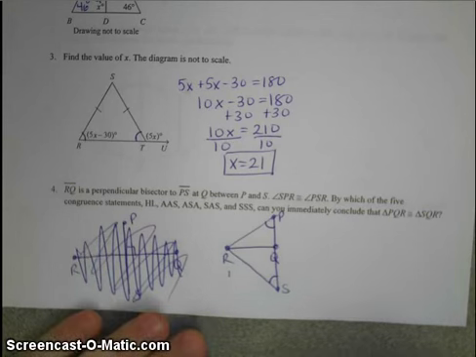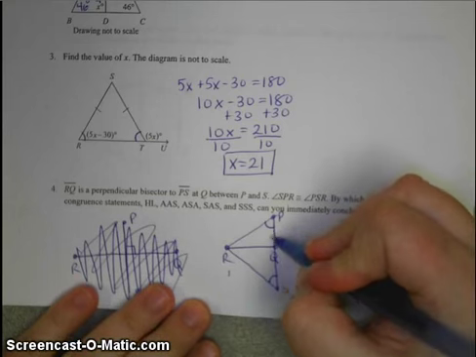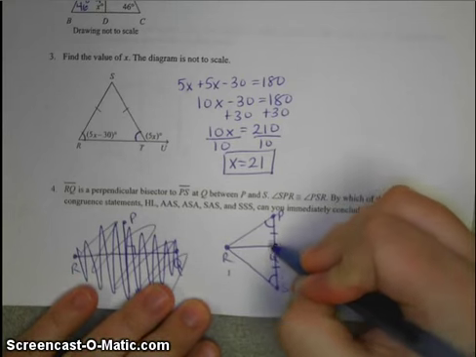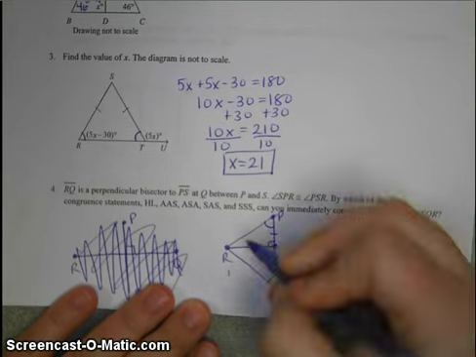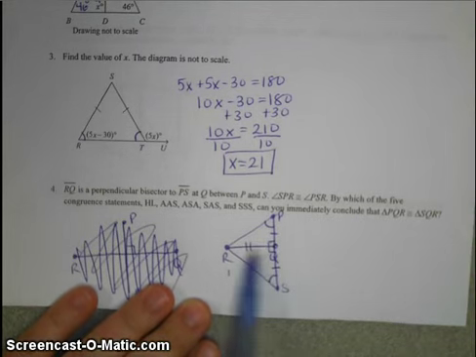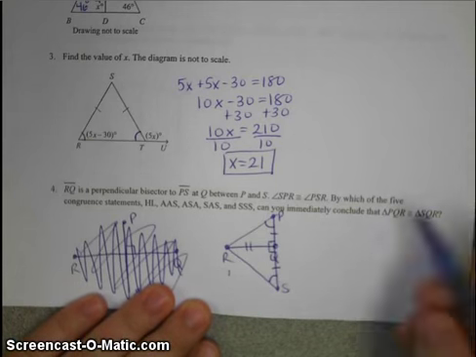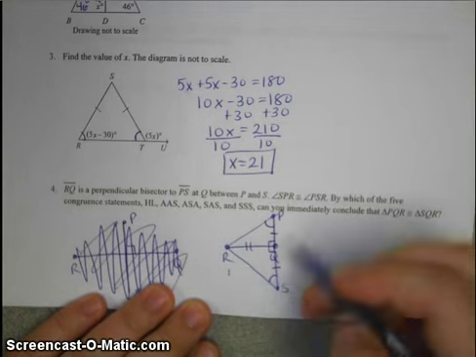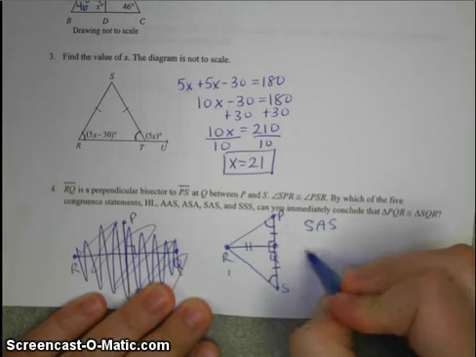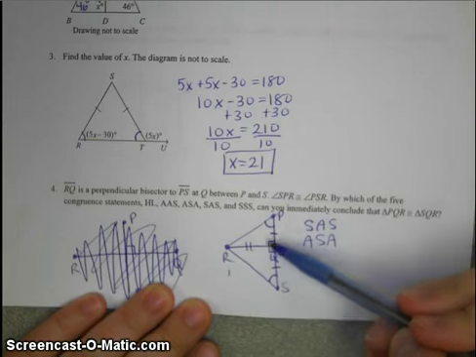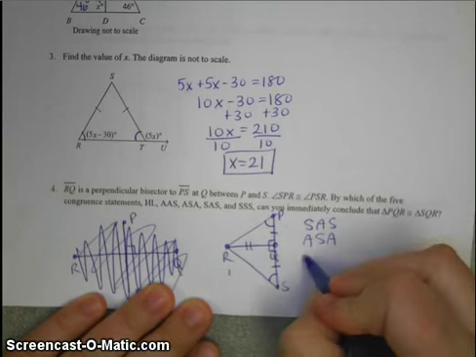If RQ is the perpendicular bisector, that means it's bisecting this side as well as it's perpendicular. So those 90-degree angles are also congruent to one another. So we have some options. I also know that RQ is a shared side. So I could call this side angle side. That would be an option. I could use angle side angle. I could technically use angle side.